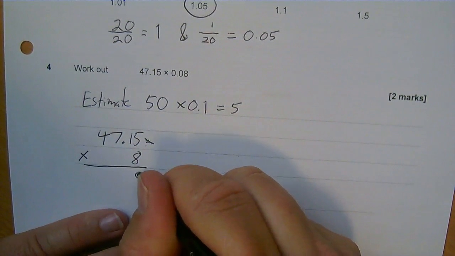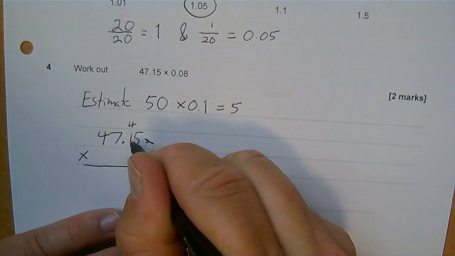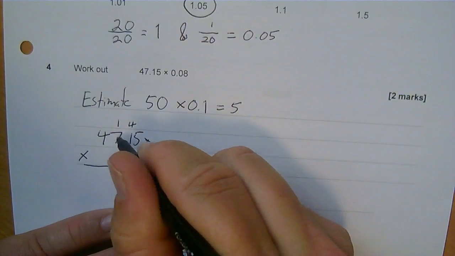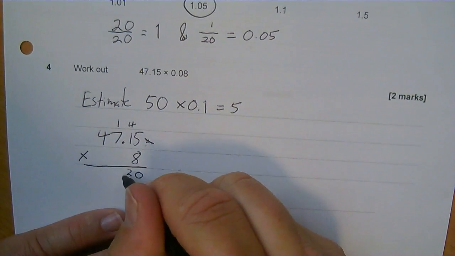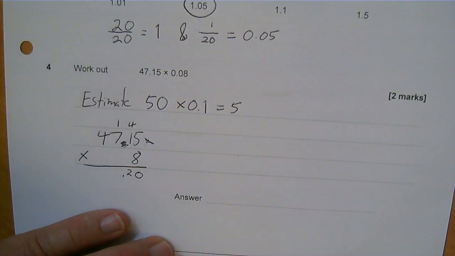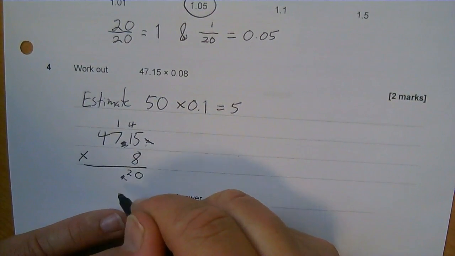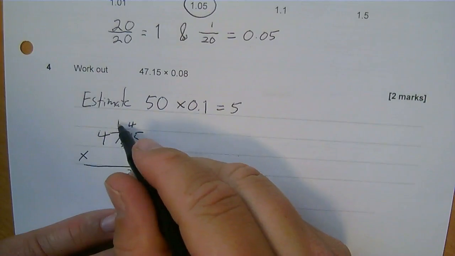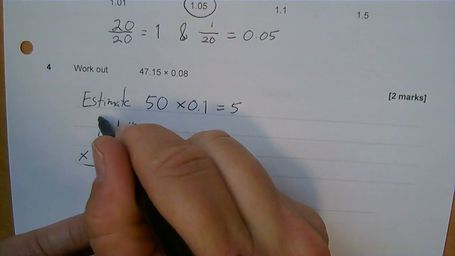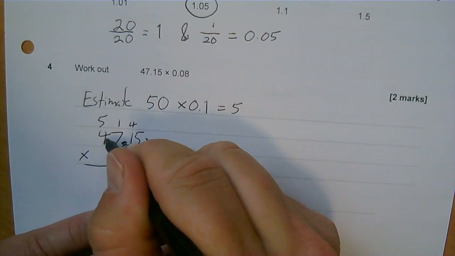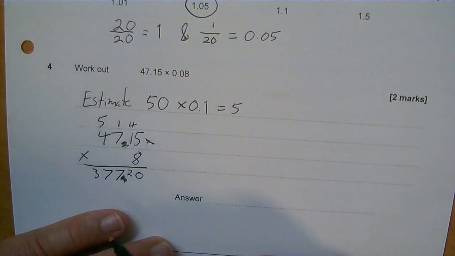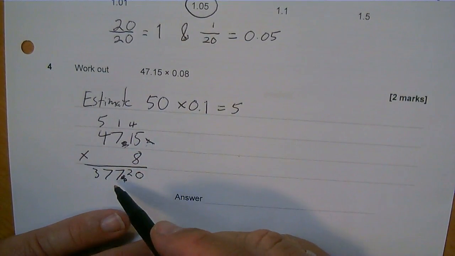8 times 5 is 40. 8 times 1 is 8, plus 4 is 12. 8 times 7 is 56. Don't forget to put my decimal point. Oh, hang on. I wasn't going to use decimals at this point, was I? I'm not going to use decimals. 8 times 7 is 56, plus 1 is 57. 8 times 4, sorry, I've got to carry the 5. 8 times 4 is 32, plus 5 is 37. So I've got here, sorry about that, a little bit messy, 37720.